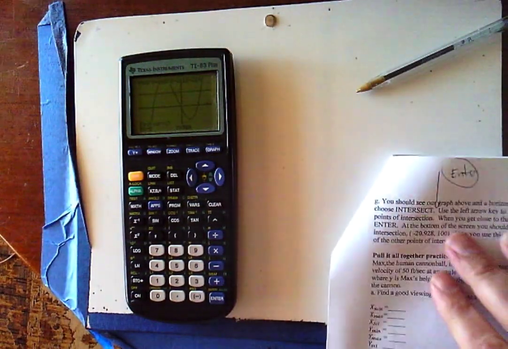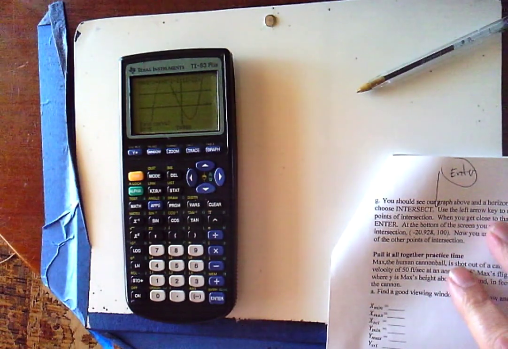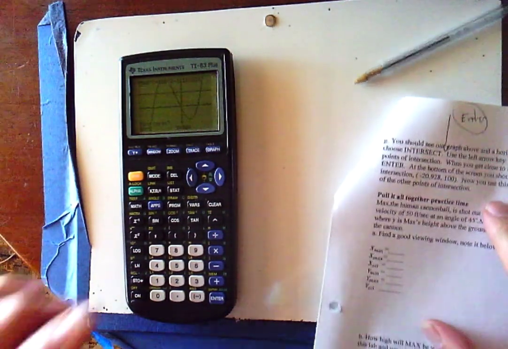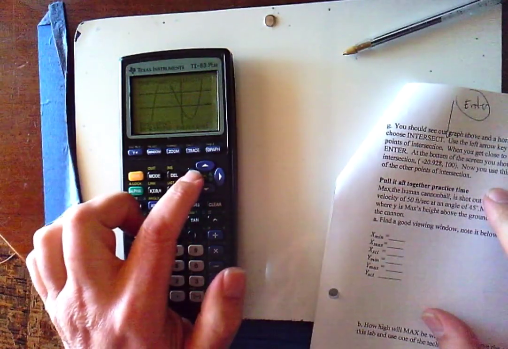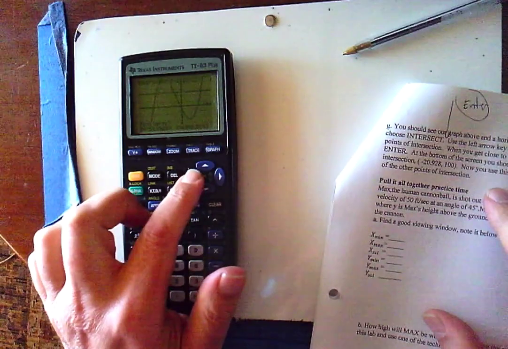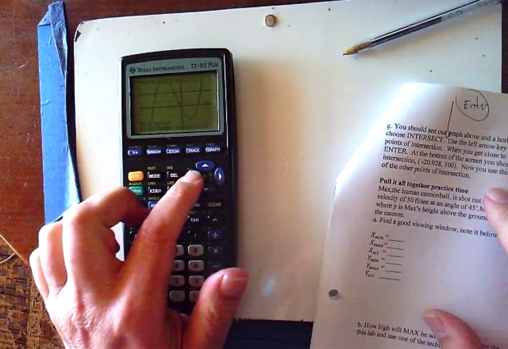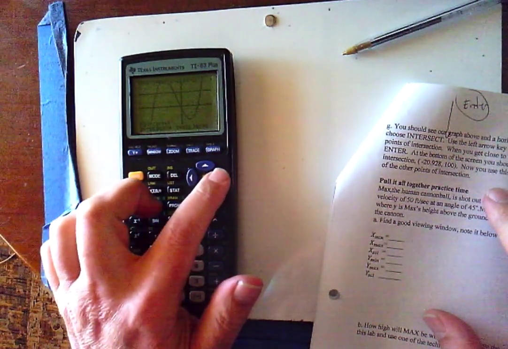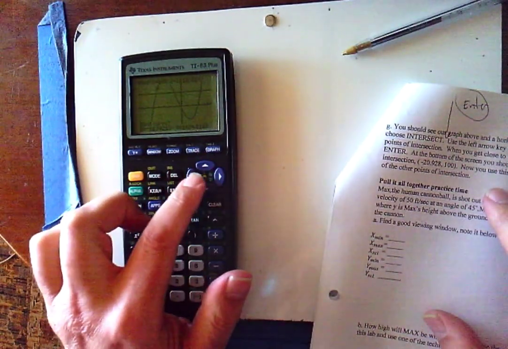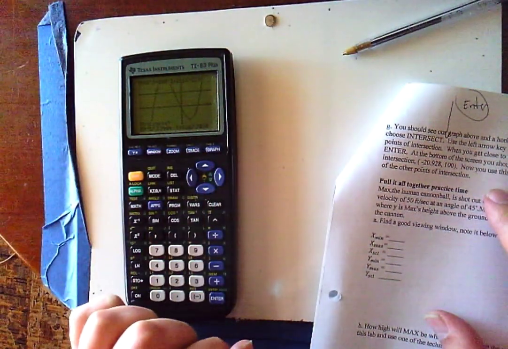Now use the left arrow key to move your cursor close to the furthest left point of intersection. I'm moving away from that second point of intersection, closer to this first point of intersection. It doesn't matter if I'm below or above. I'm just trying to be near that point of intersection.